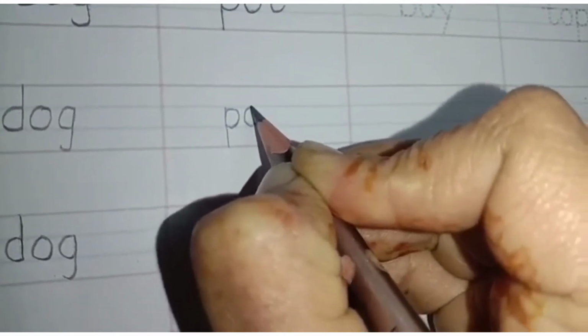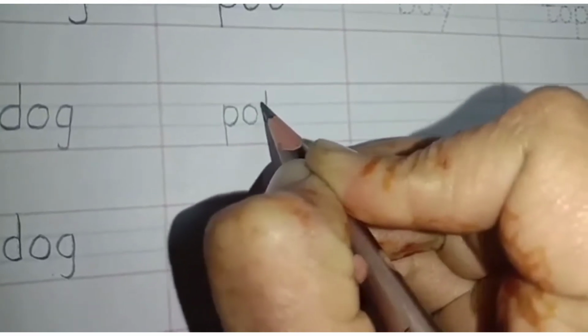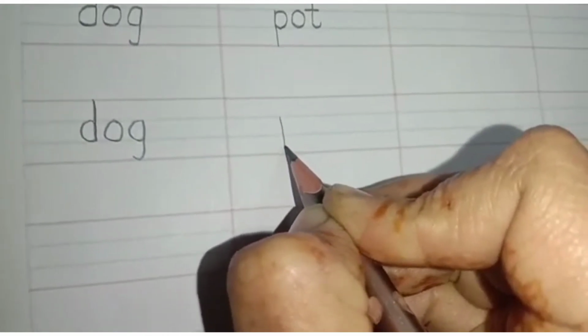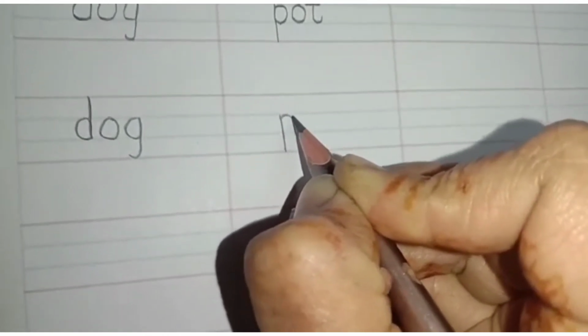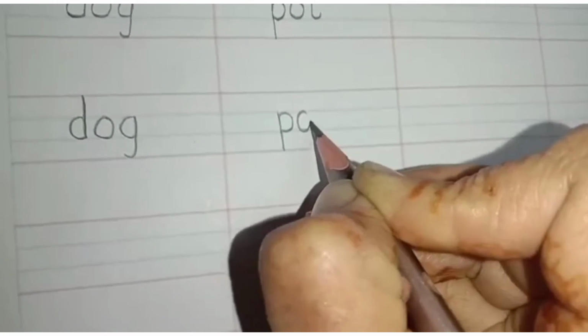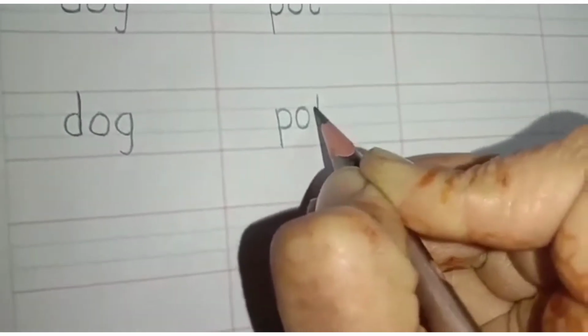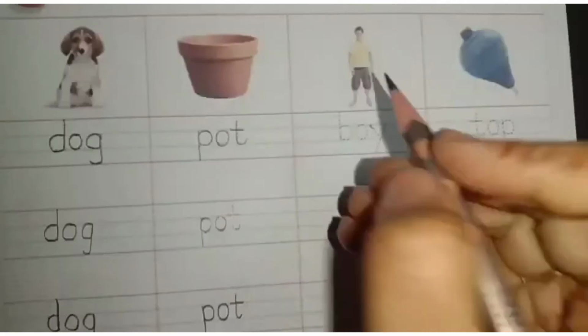Again we will write P, O, T, pot. P, O, T, pot.